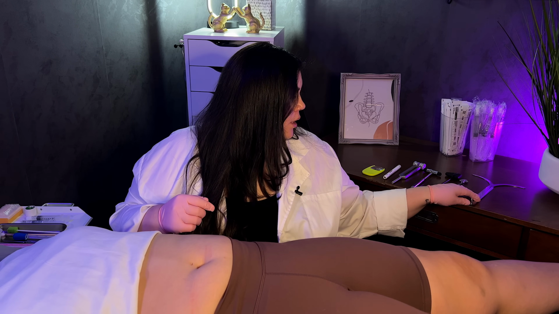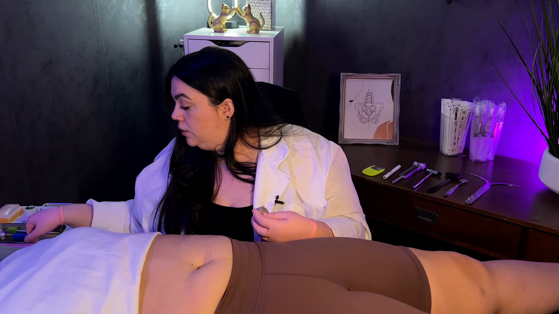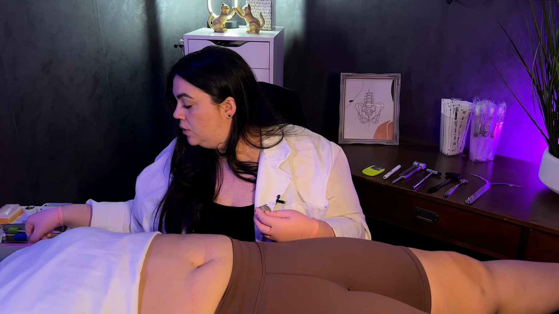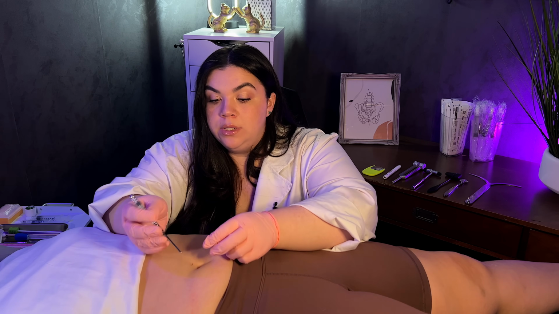Alright, so in line with our measurements, I am going to go ahead and measure the very depth of your navel. So I'm going to be measuring the umbilicus, and in order to do that, I'm just going to use this tool. Now this is just a sterilized metal tool that is going to allow me to insert, and once I reach the base of the umbilicus, I will then mark the top, and then we can measure the distance here.